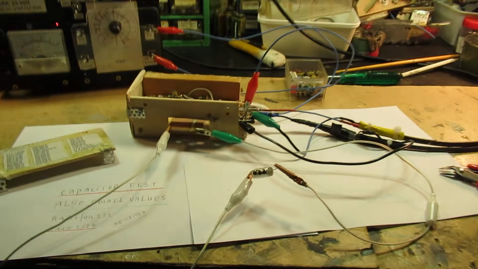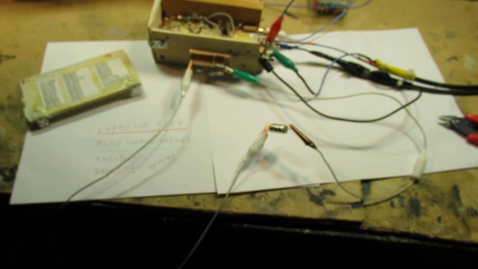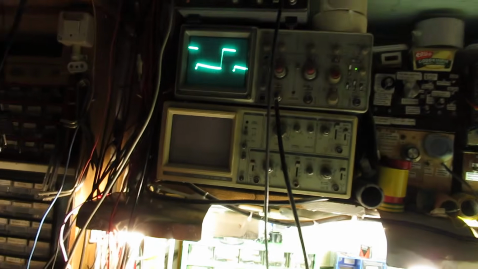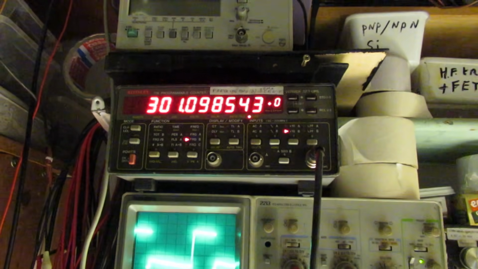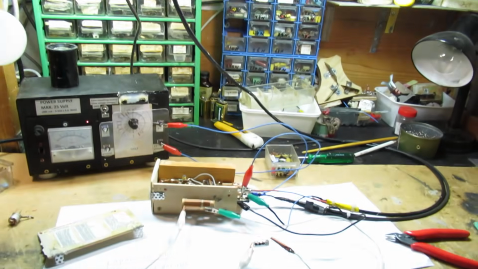Anyway, thanks for watching, and let's look finally on the workbench where this test was done. The waveform here, of course, and the frequency that every capacitor gives out in this test circuit.